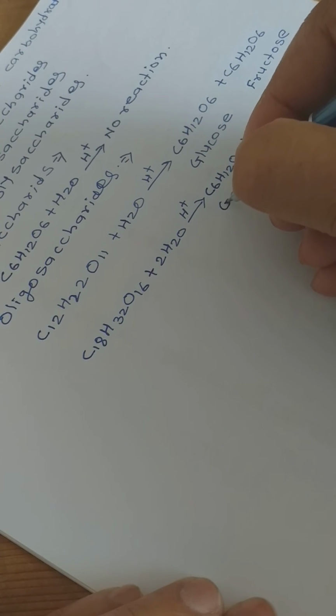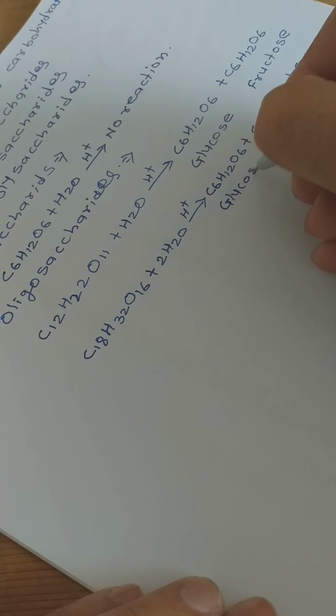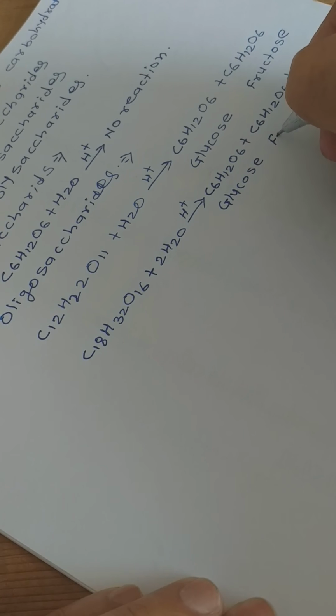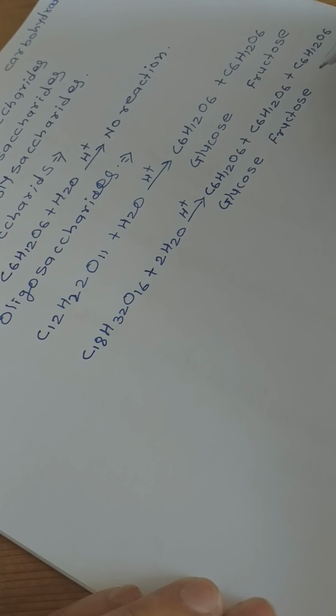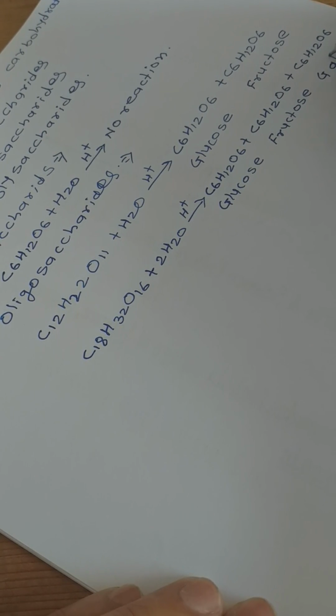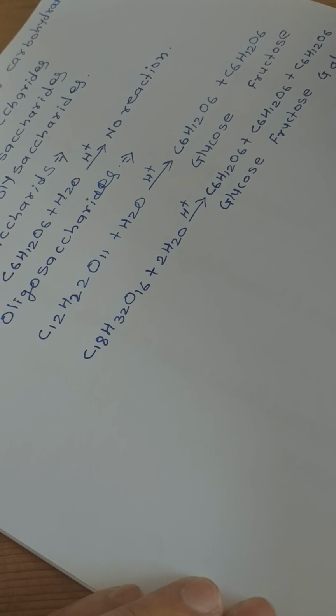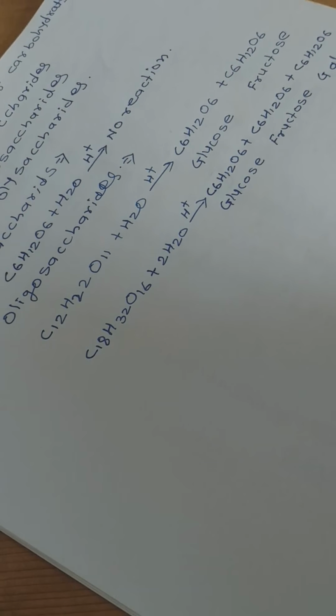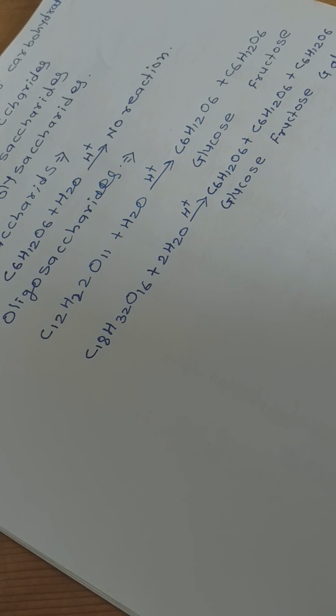This is called glucose, this is called fructose, and this is called galactose. So this is all about the oligosaccharides.